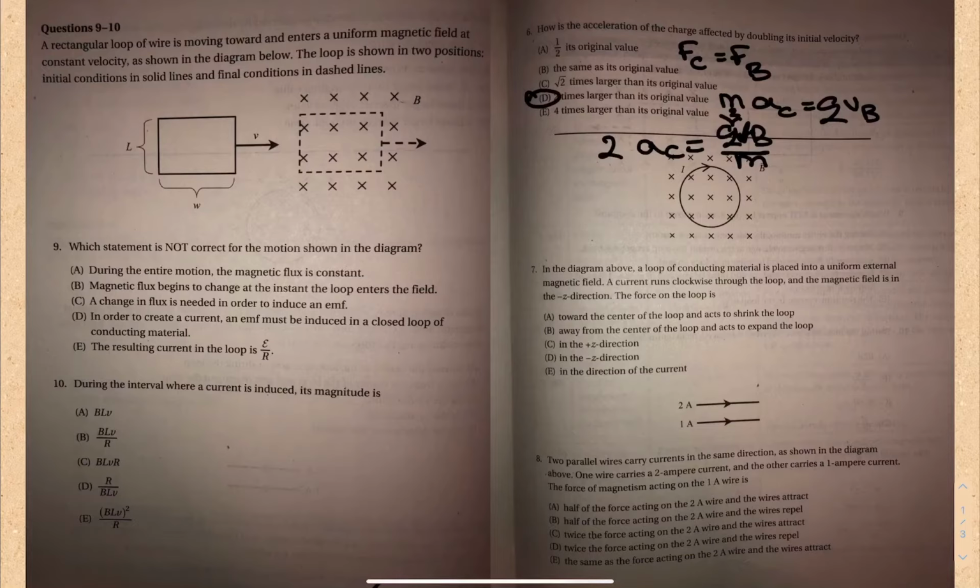It's D. In the diagram above, a loop of conducting material is placed into a uniform external magnetic field. A current runs clockwise through the loop, in the minus x direction. So here we have to use the right hand rule, straight finger version, so it will be B, away from the center of the loop, and X to expand the loop. Alright, now let's go to the next one.